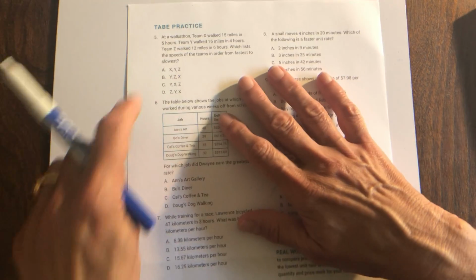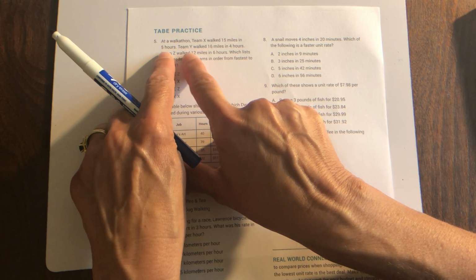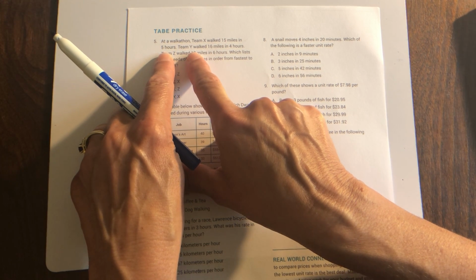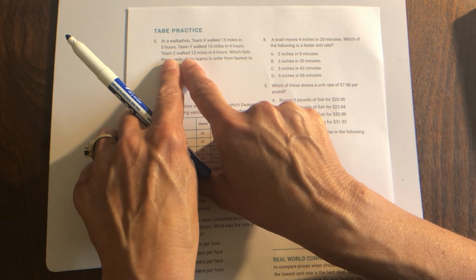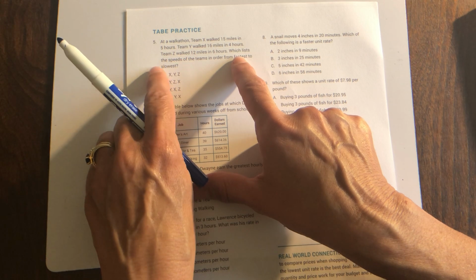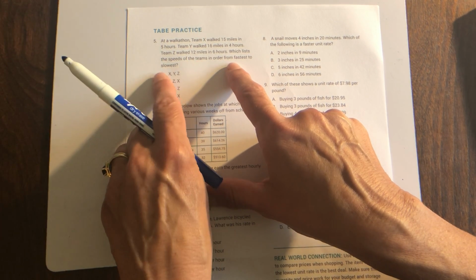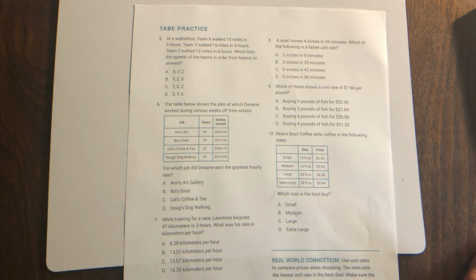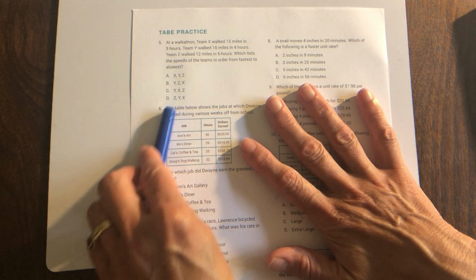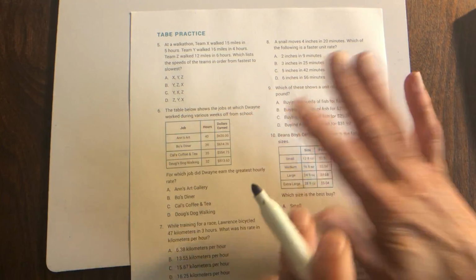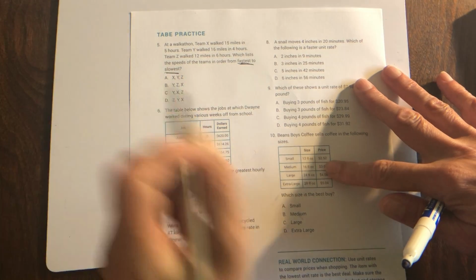Okay, so let's look at number 5. At a walkathon, Team X walked 15 miles in 5 hours. Team Y walked 16 miles in 4 hours. My goodness, this is wordy. Team Z walked so many. Which lists the speeds of the teams in order from fastest to slowest? Now, I just want you to notice how confusing that is. With X, Y, and Z, then they're putting them in order, and then they use the words fastest to slowest.